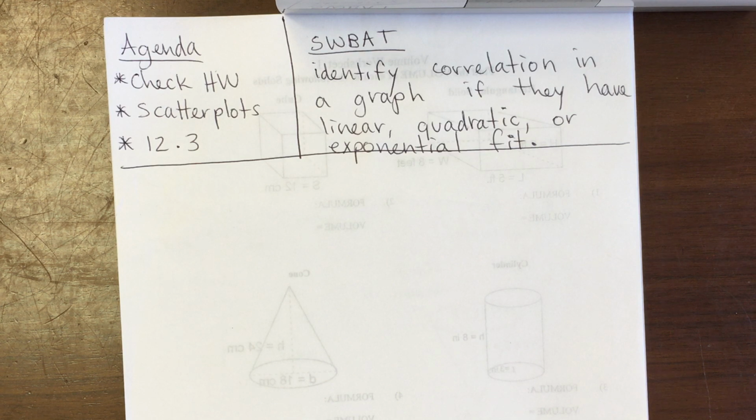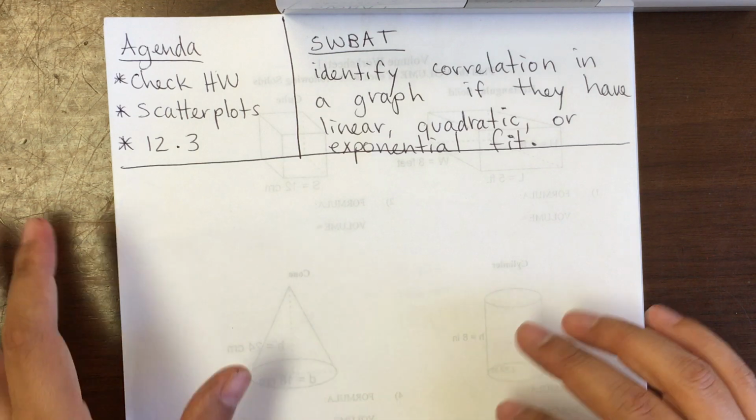We're going to learn about scatterplots and you'll be working on 12.3. Today students will be able to identify a correlation in a graph and also if they have a linear, quadratic, or exponential fit.